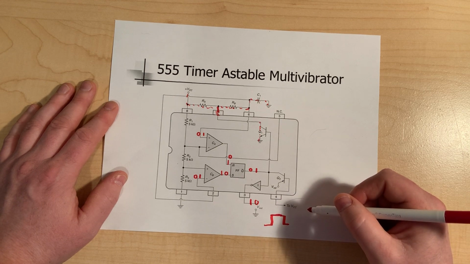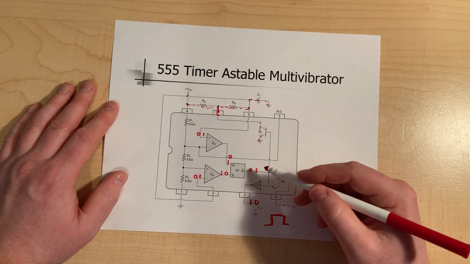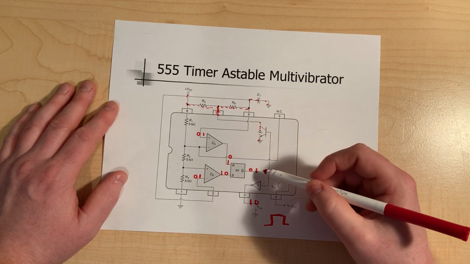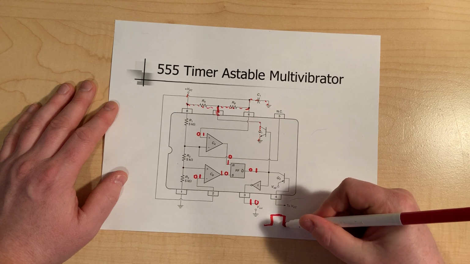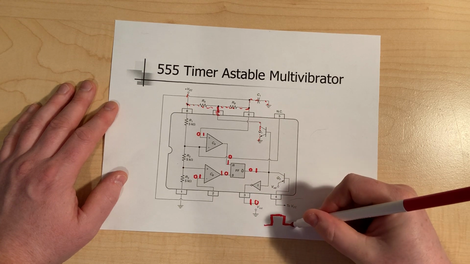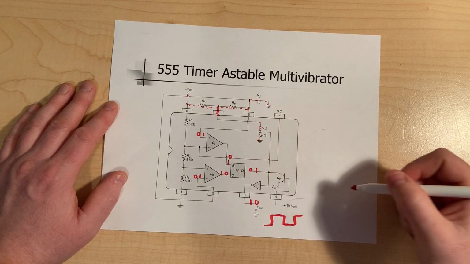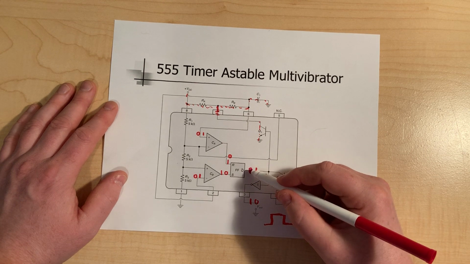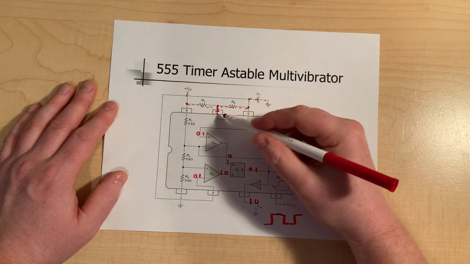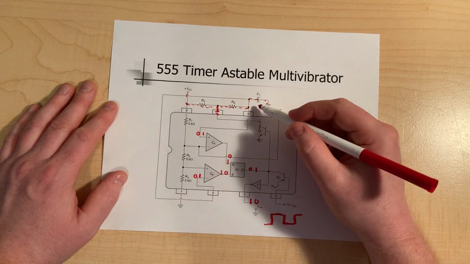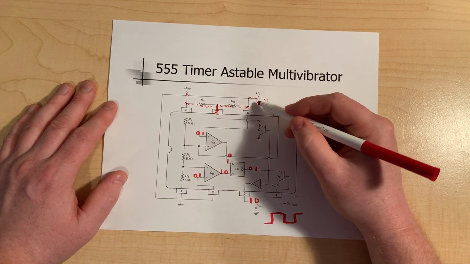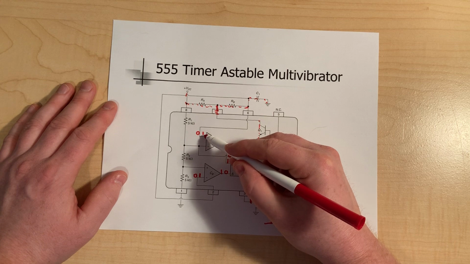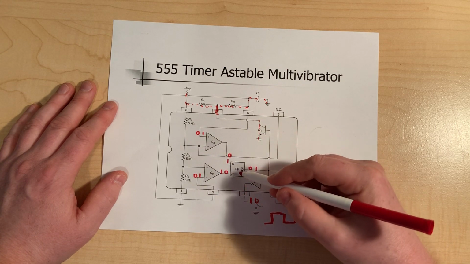Okay? So now we're back going low here, right? Which means that going through the inverter, we're going back high over a certain period of time. So we've gone low, we removed the ground on pin 7, which means that capacitor is allowed to charge up. It charges up again, and it gets to a point where it's considered high, and then the cycle just continues.